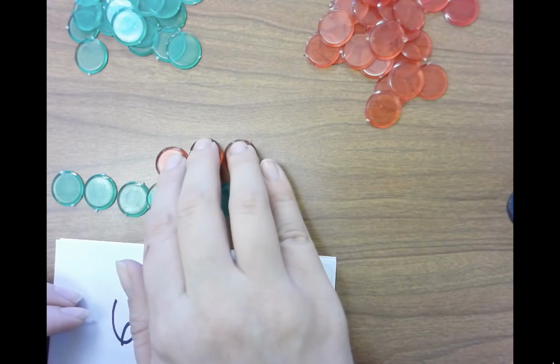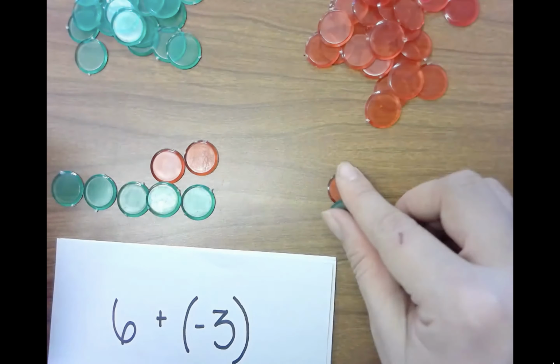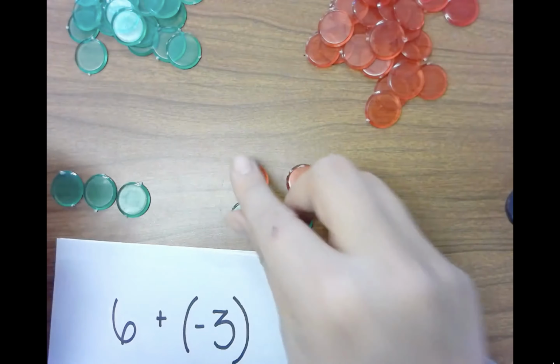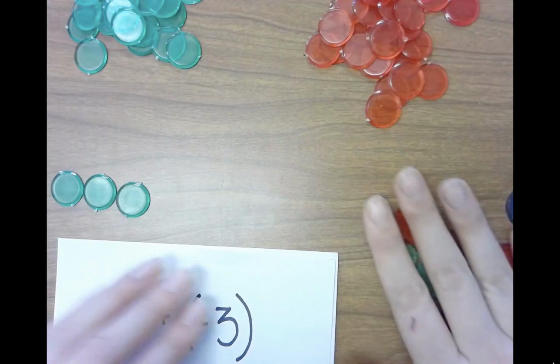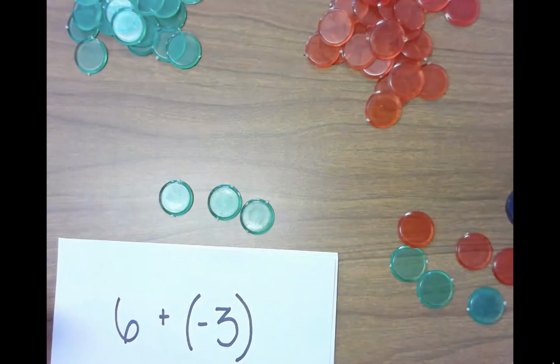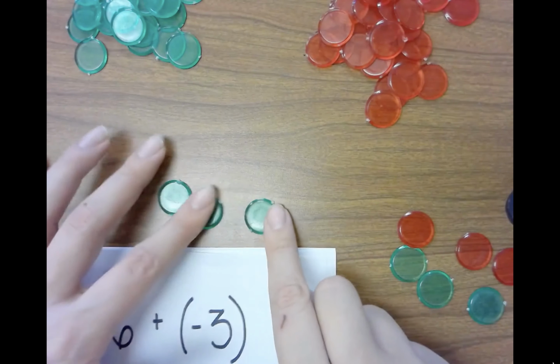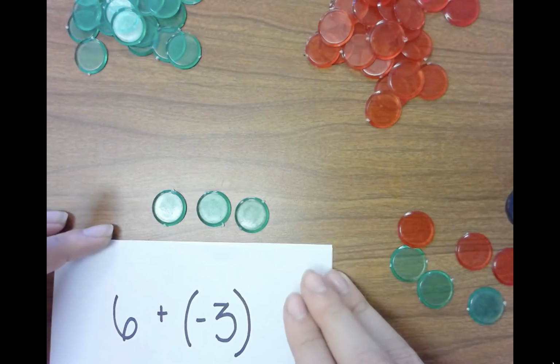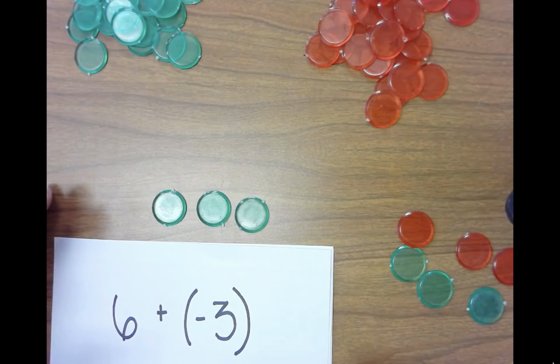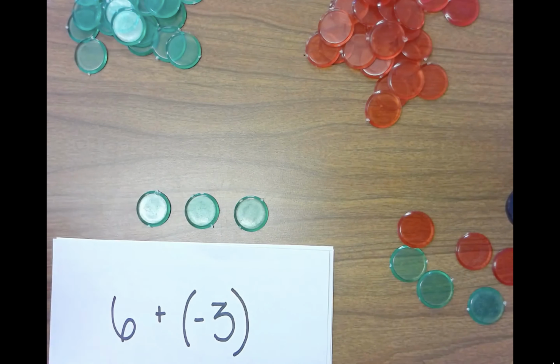So I'm just going to put these right here. I have this pair, this pair, this pair. And I'm actually going to move them out of the way. And so I know that I am left with 3 positive integers that I can't pair up with a negative. So I know my answer is positive 3. I know that because it's green, which tells me it's positive, and I have 3 left.